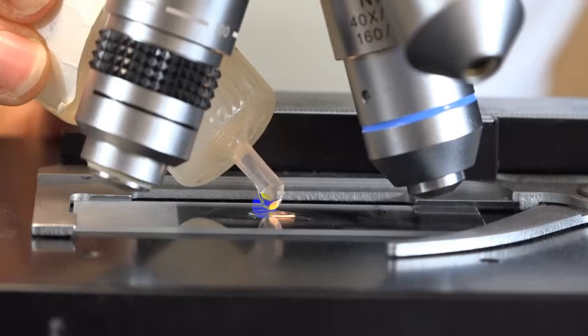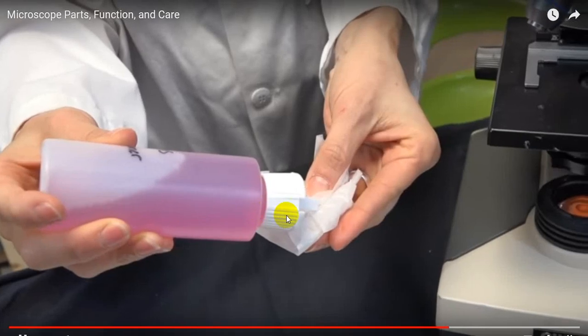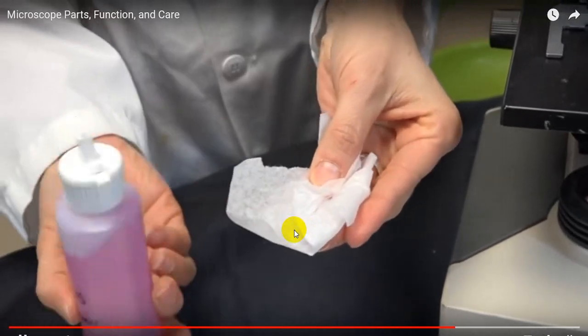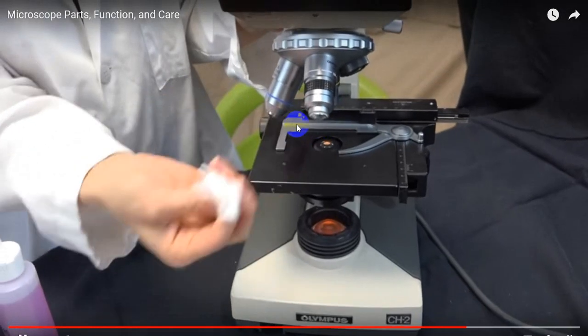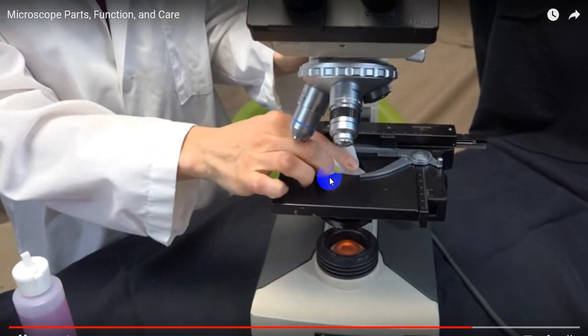If you use oil immersion on your microscope, use lens cleaner to clean off any oil and rub to remove it. This is a lens cleaner. If necessary, you can also use detergent to wipe the condenser, the stage and everything.